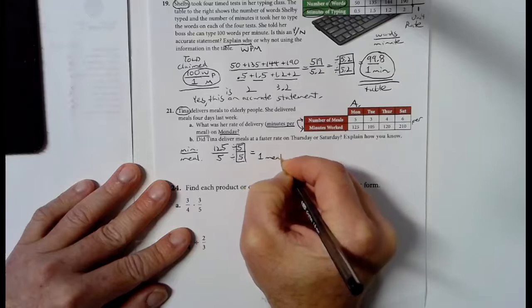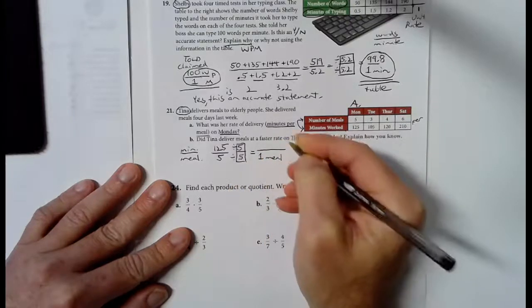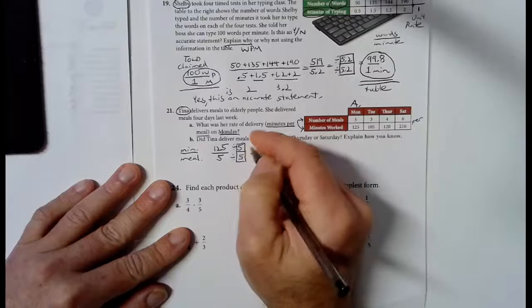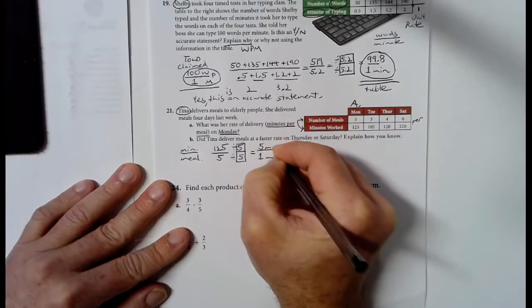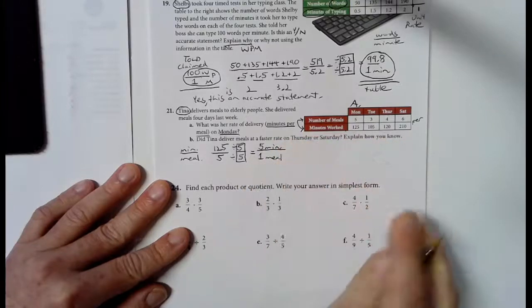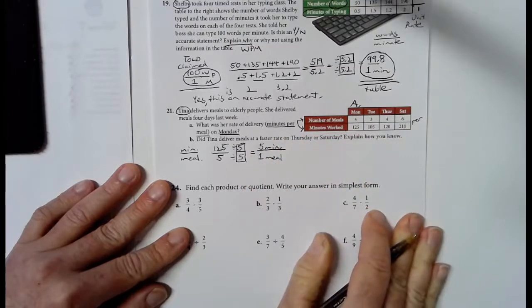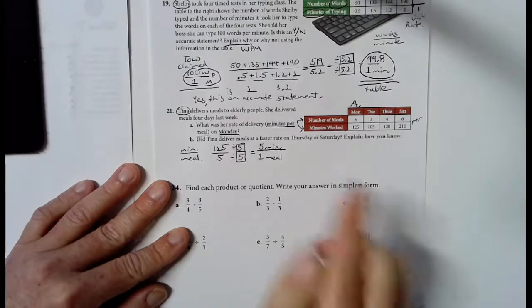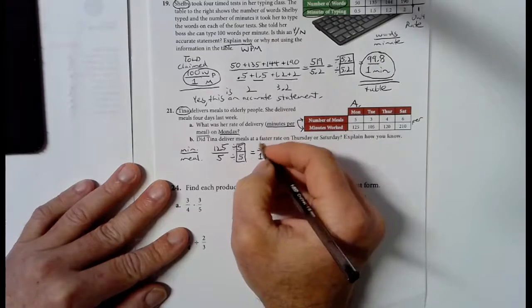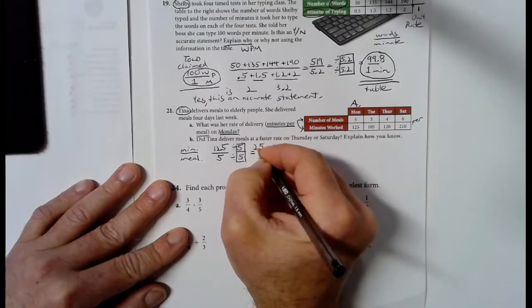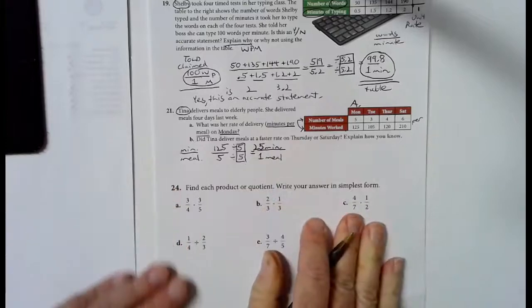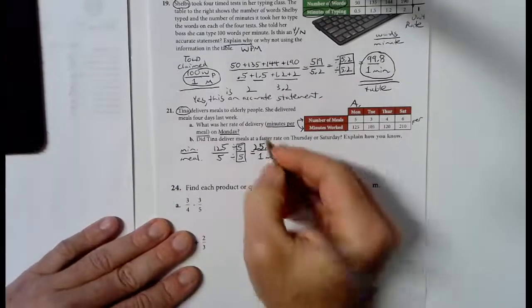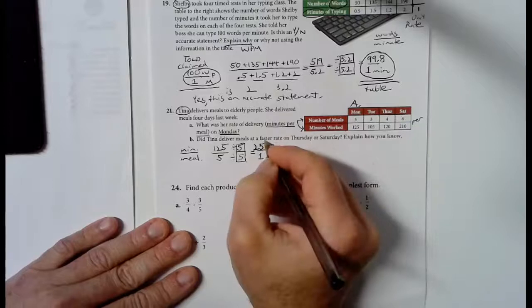So on Monday, on average, 4 times 25 is 100, so that makes 5. Wow, that's fast. Whoops, what did I do wrong there? 25, there we go. Well, I see the clock ticking and I'm making an answer key. I want to go a little faster. So Monday, 25 minutes per meal.